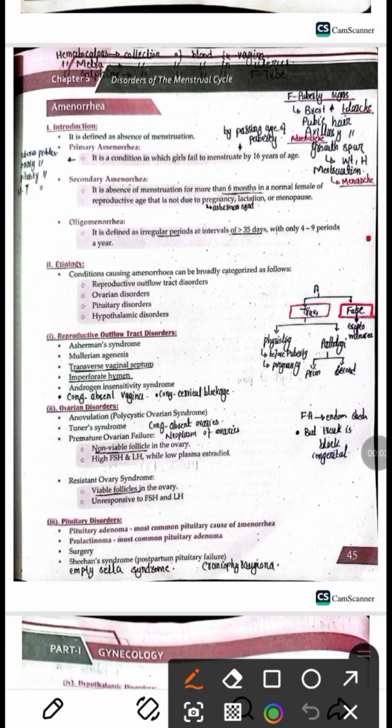Today we will talk about amenorrhea. Amenorrhea is defined as the absence of menstruation, and it is divided into two main types. The first is false amenorrhea, and the second is true amenorrhea. False amenorrhea is also called cryptomenorrhea. In false amenorrhea, the endometrium sheds, but the tract is blocked, and it is usually present congenitally. True amenorrhea we divide into two types.